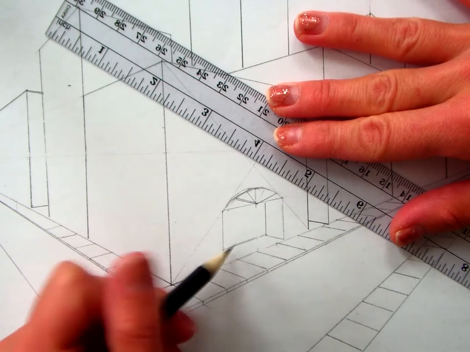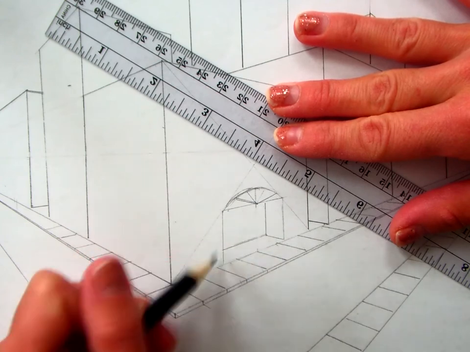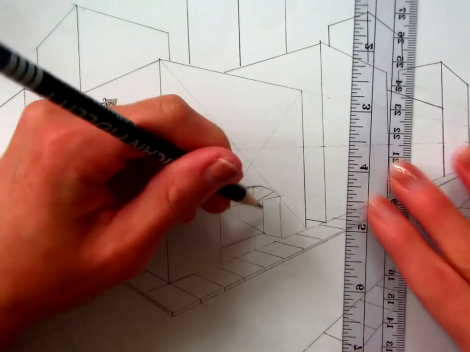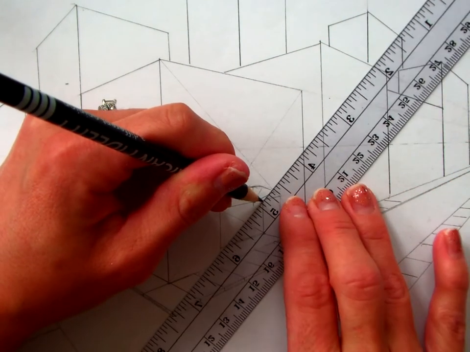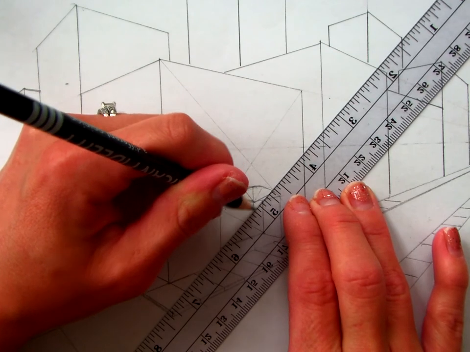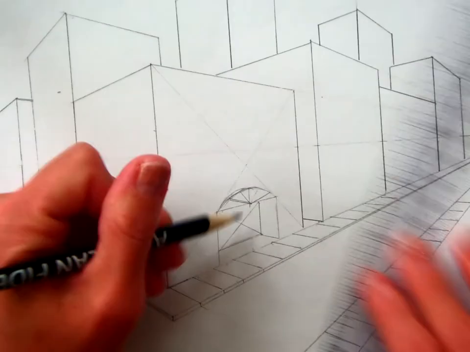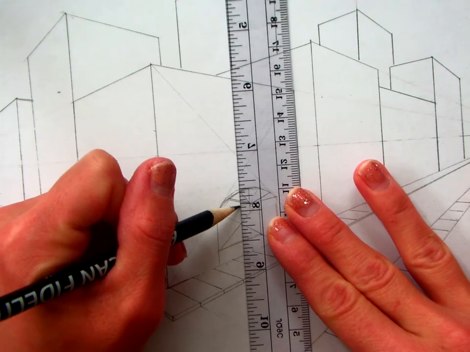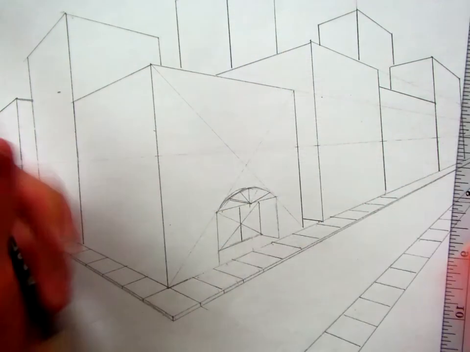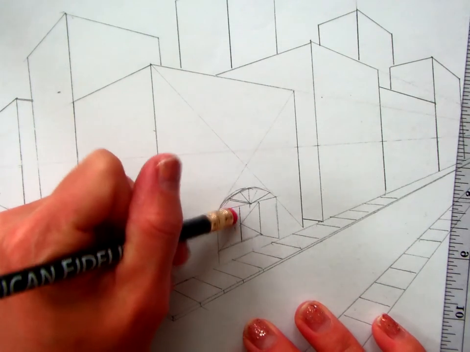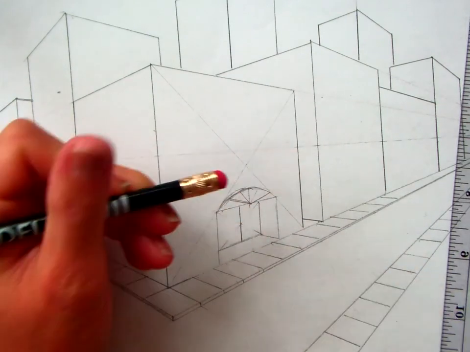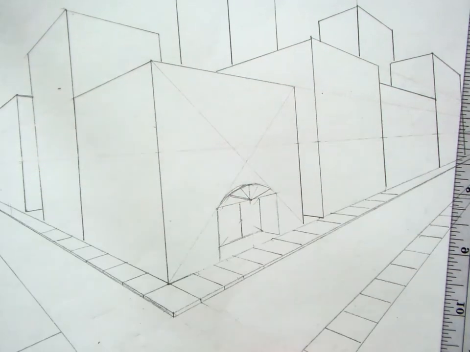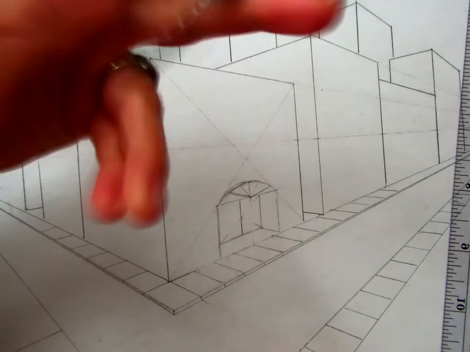So if I want to push back my double doors under this, I could go back here and do another X very lightly. Okay, because I'm going to erase that. That gives me the center of that inside opening, and I can make my doors right there. Okay, so I'm going to call that good as far as showing you how to do a set of doors, an archway, and how to make it look like it's cut in or under.